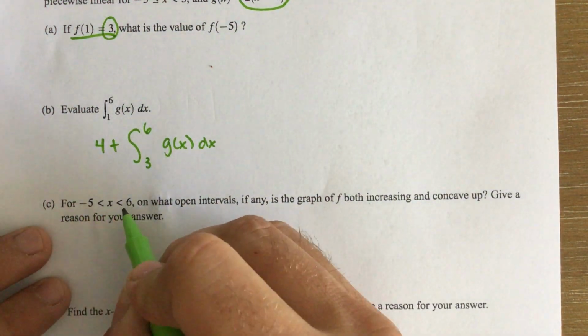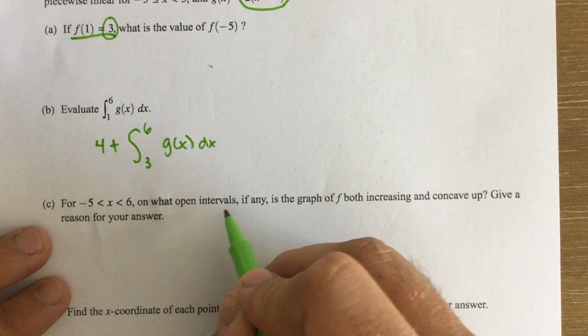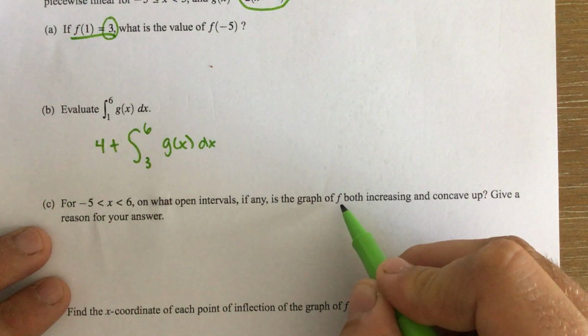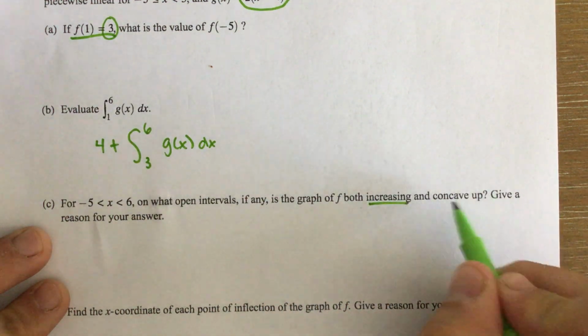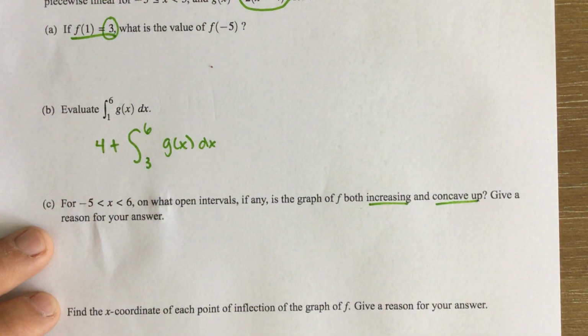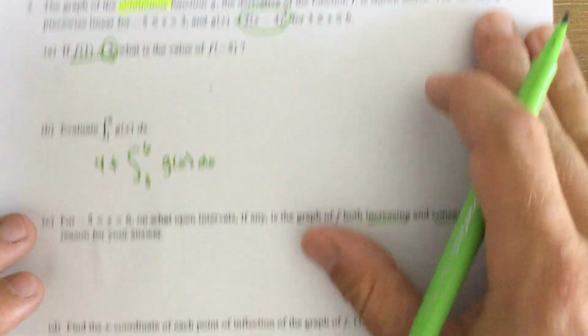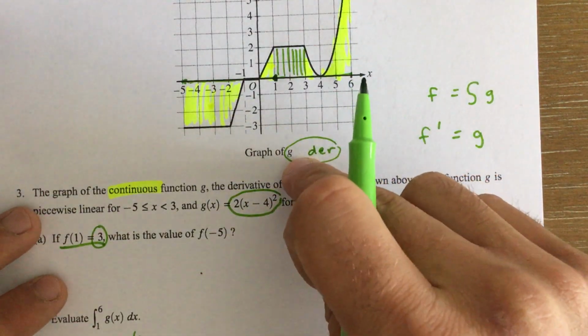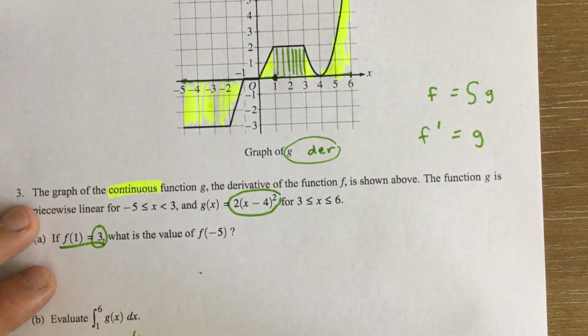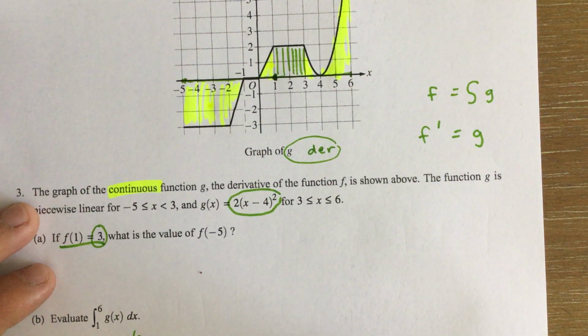But from -5 to 6, on what open interval, if any, is the graph of f both increasing and concave up? Okay, so once again, the question is about f, and we're going to use the derivative to answer that question. So if it's increasing, that means when I look at g, g is the slope of f because g is the derivative. So if f is increasing, let's say the value of g is positive.